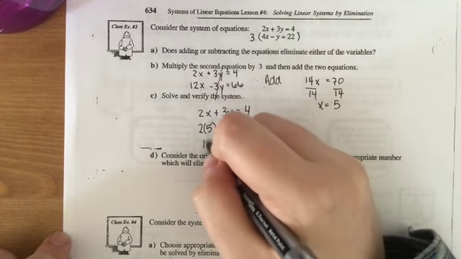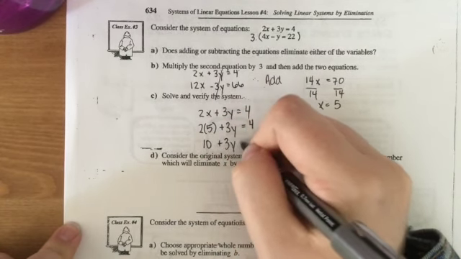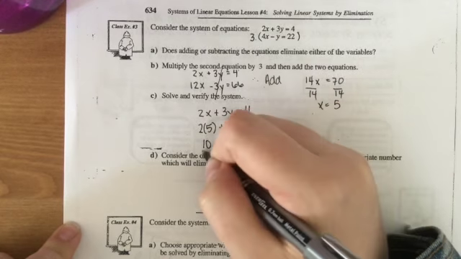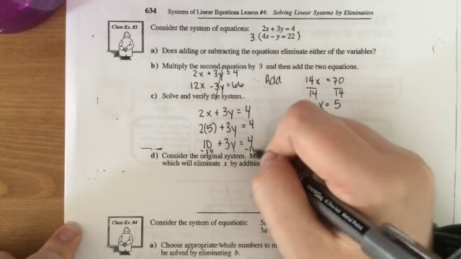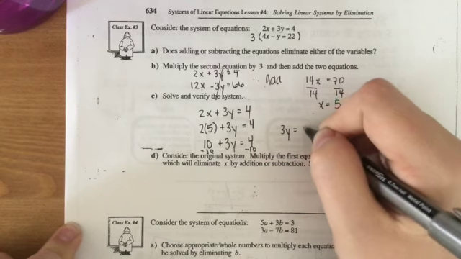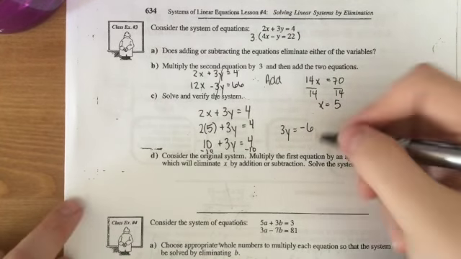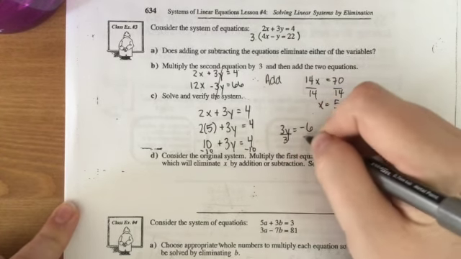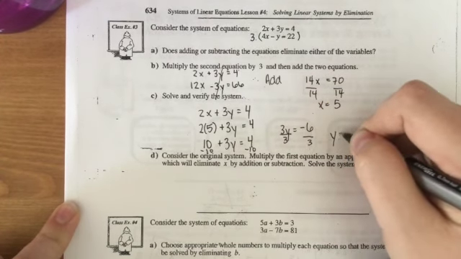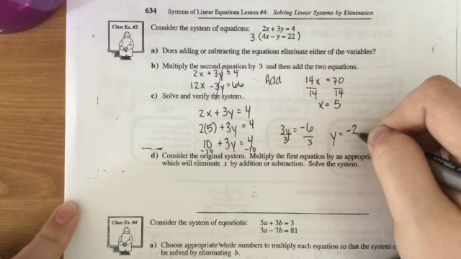That makes 10, plus 3y equaling 4. If I take away the 10 on both sides, 3y equal to -6. And my very last step, dividing by 3, y equal to -2.